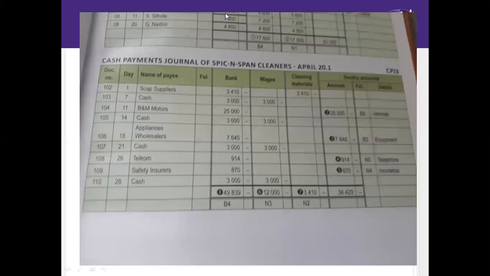So there you guys can see there on the 21st. Remember what I said, no name of a business. So it's the word cash, 3,000 Rand in bank, 3,000 Rand in wages.